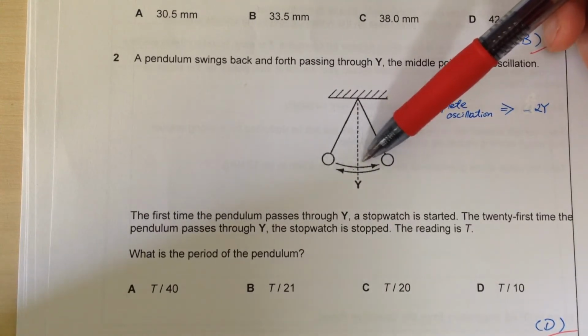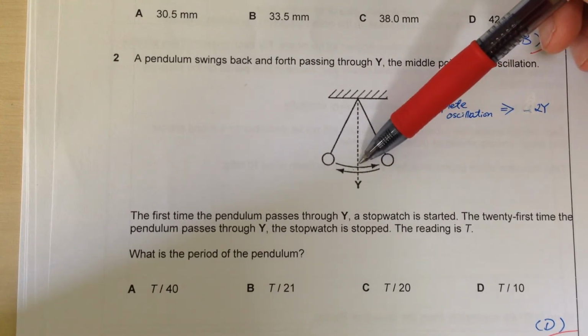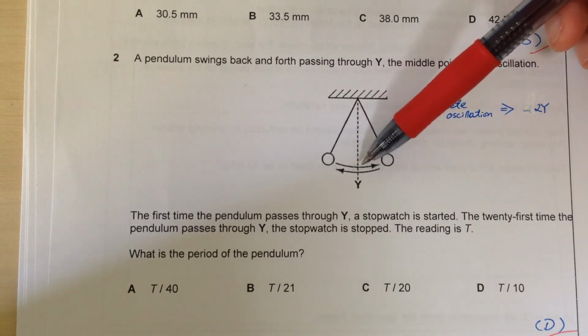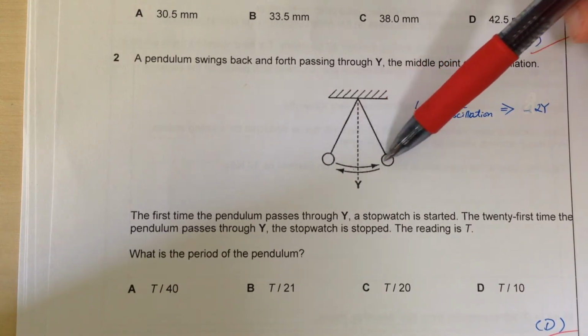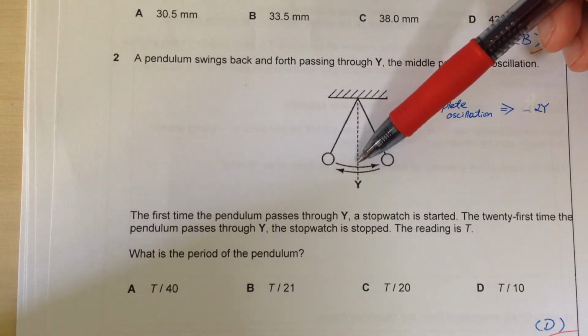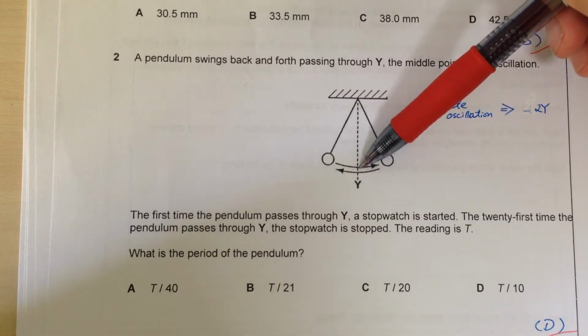It will go right, so a quarter, 2 quarter, 3 quarter, 1 whole. So to complete one oscillation, basically the bulb will pass through Y 1 time, 2 times. So I repeat, let's say I start here. It goes here 1 time, 2 times. So in one oscillation, the bulb will actually pass through Y 2 times.